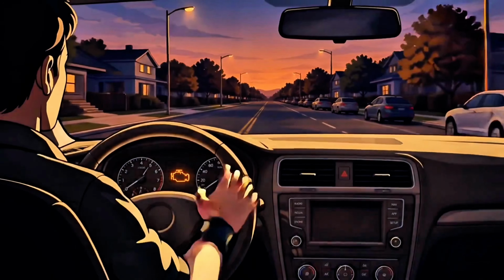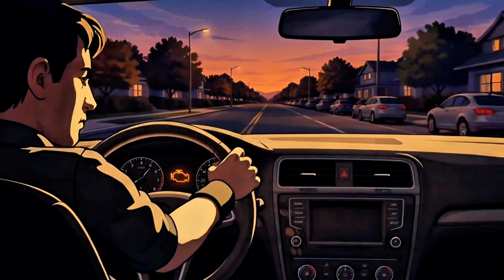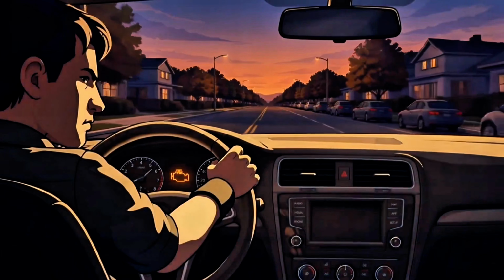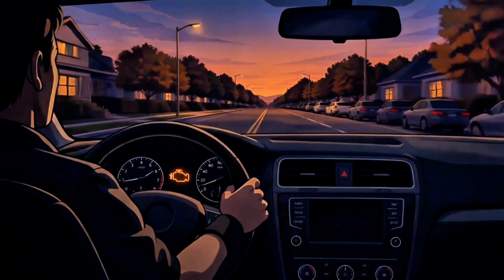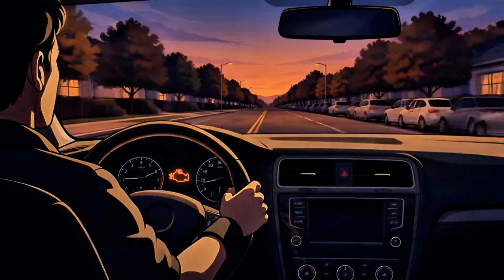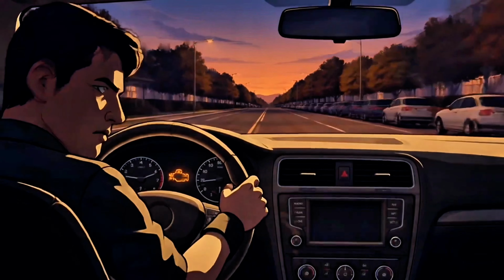You're driving home when suddenly this little orange symbol appears. Your car still moves, nothing sounds broken, but now one question takes over your mind. How expensive is this going to be?